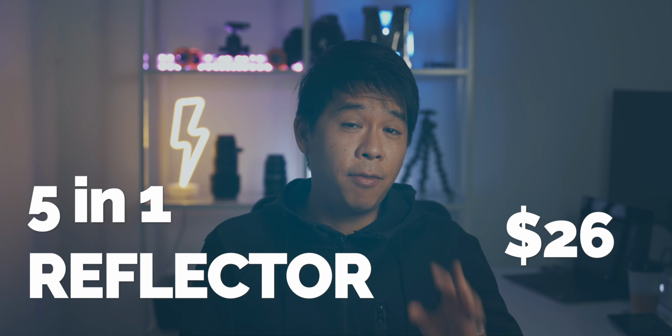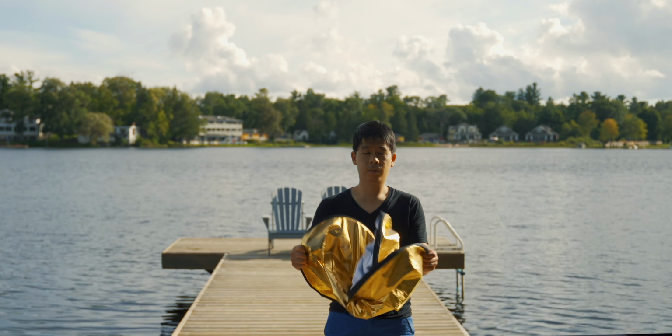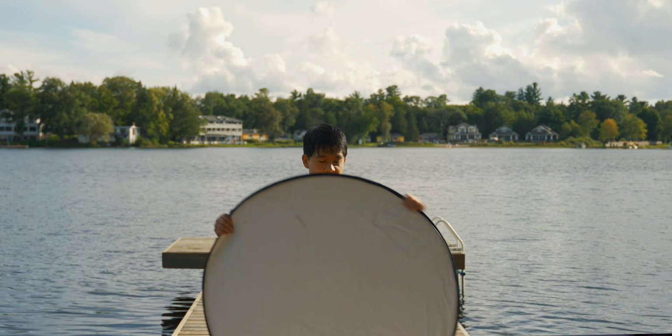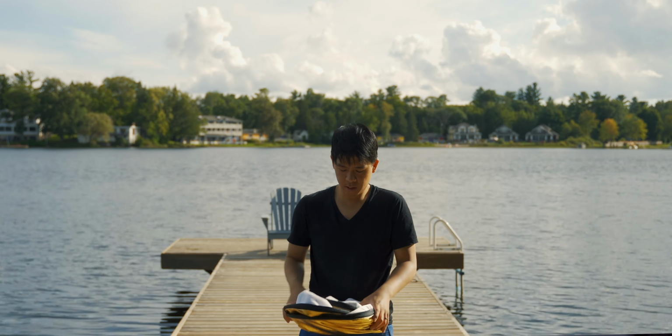Very useful to have in your camera bag. The third accessory is a light modifier, the 5-in-1 reflector. Most of these reflectors collapse really well, so they're very good for easy transport. These reflectors have 5 surfaces to it. So you have the white, you have the silver, the gold, the black, and also the diffuser.